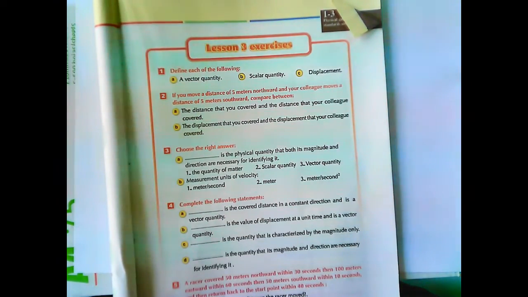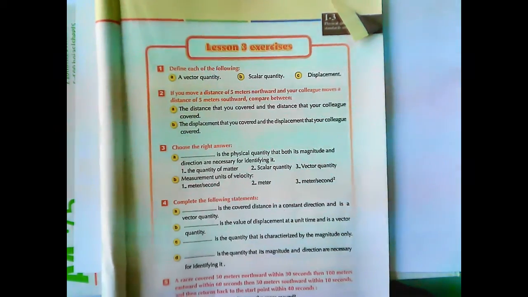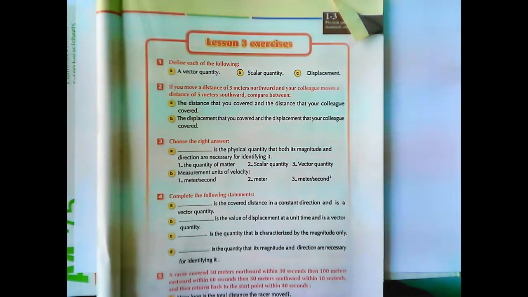Lesson 3. Define each of the following: vector quantity, physical quantity that has a magnitude and a direction; scalar quantity, physical quantity that has only magnitude and no direction; displacement, distance covered in a certain direction. Number 2.